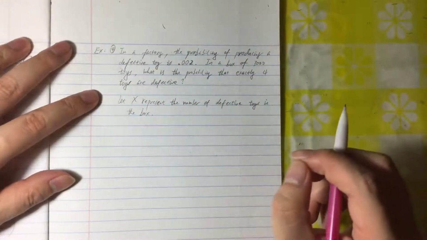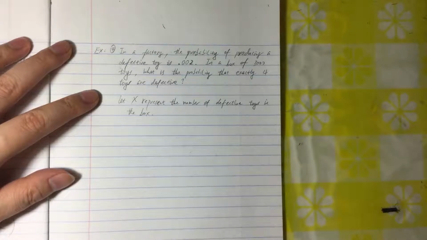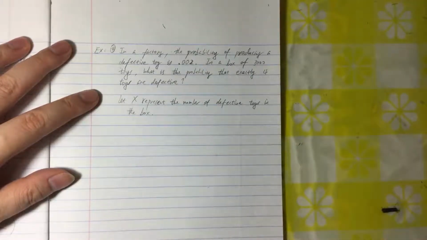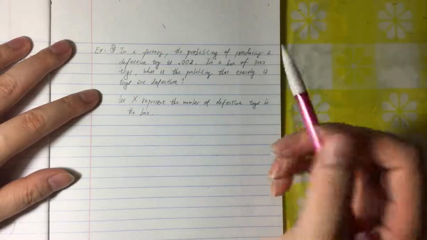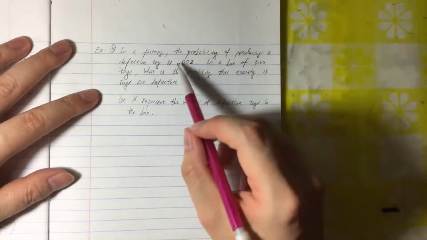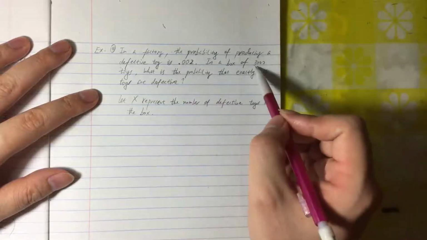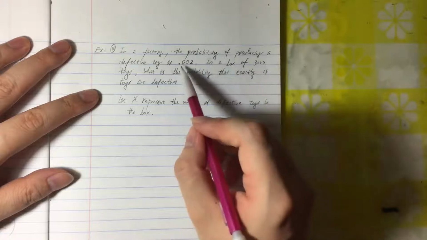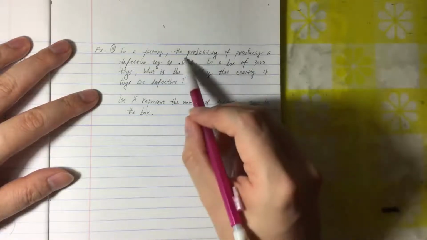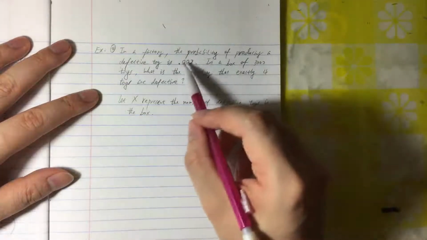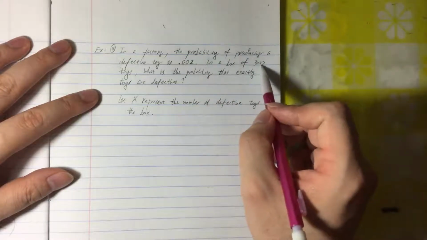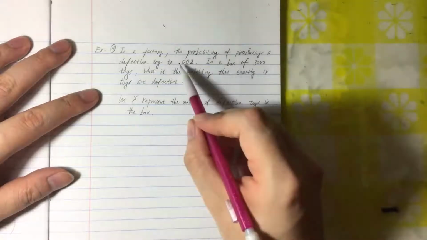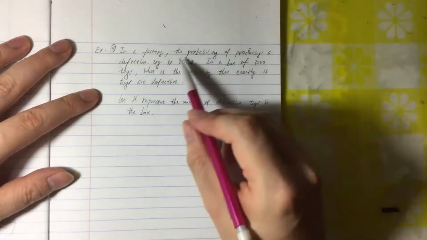First step, we need to decide what kind of distribution it is. Here, the probability for each toy to be defective is 0.002, and in the box there are 3,000 toys. We can consider this is p, the probability of being defective, and we have 3,000 toys, which means 3,000 trials. Consider each toy a trial. That's n, that's p.